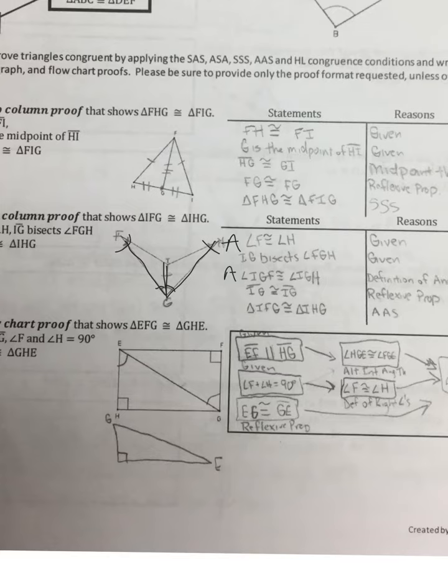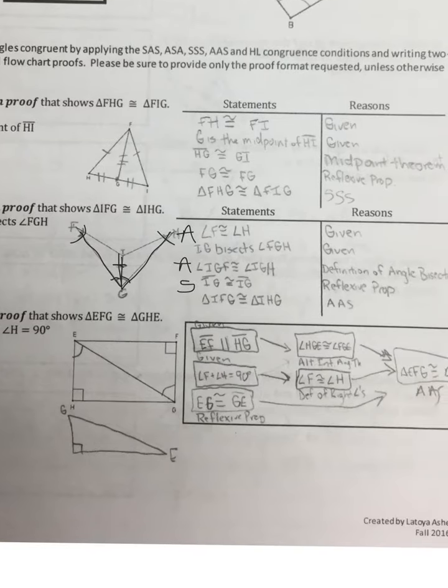And then the last thing we note is that IG is congruent to itself because they both use it. And that's the reflexive property that you see there. And there's your S. So once you have all those things, you would be able to say angle, angle, side, the two triangles congruent IFG and IHG. Okay, so you can see there the two-column proof and the way you would go about it.